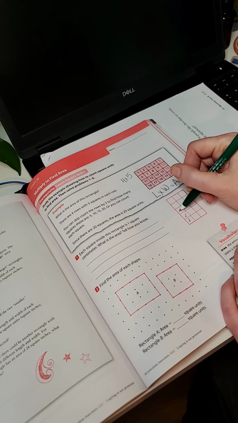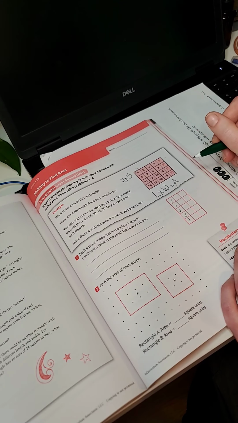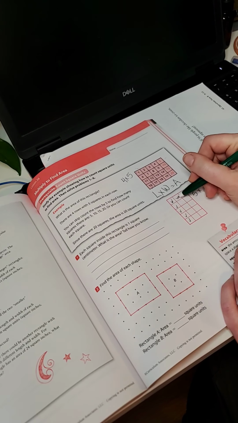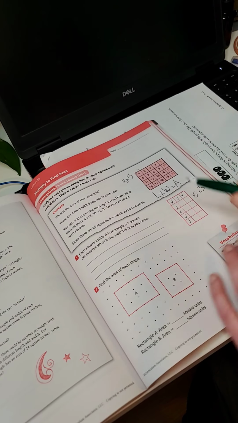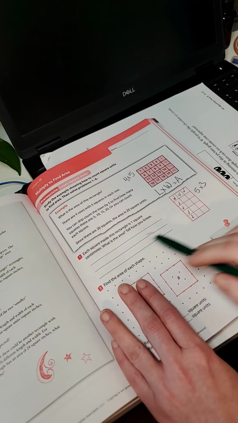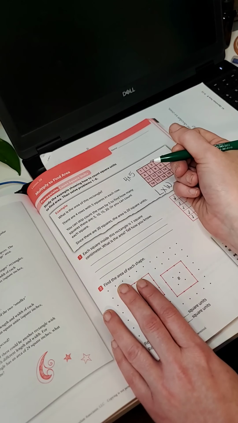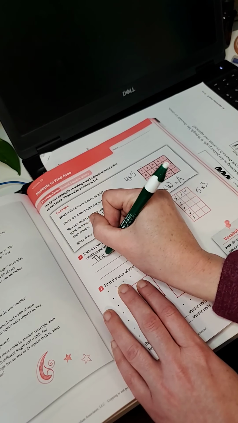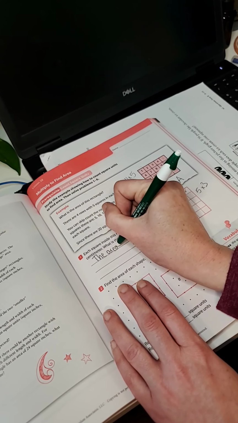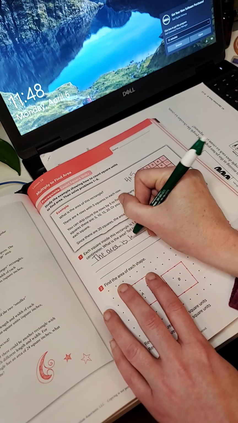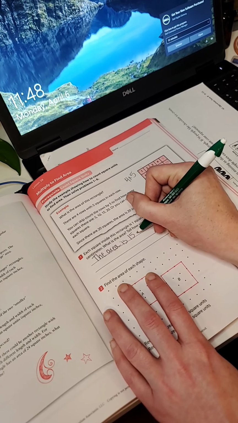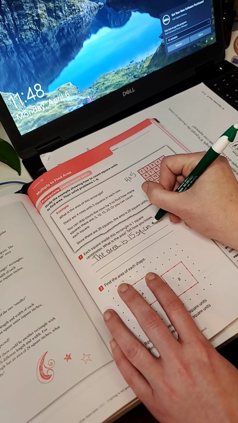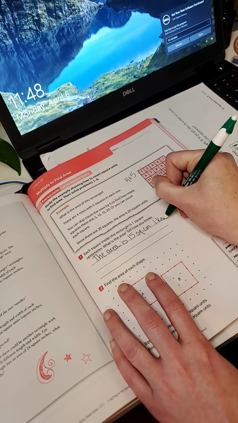Let's see. We've got 1, 2, 3, 4, 5. So that is 5 times 1, 2, 3. The area is 15 square centimeters.